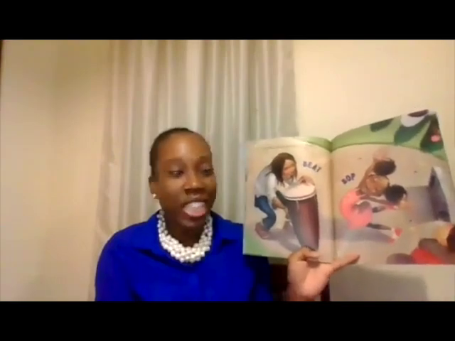I danced to the rhythm of the drum. Beep, bop. You see him playing the drum? That's a different type of drum. And she looks like she just jumped in the air and arched her back. And she is feeling the rhythm of that drum.